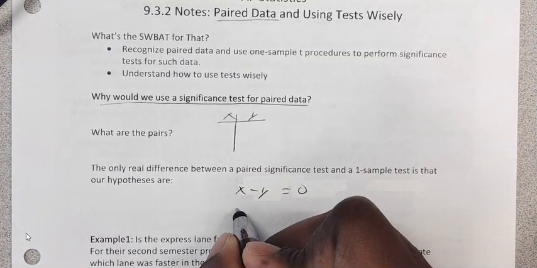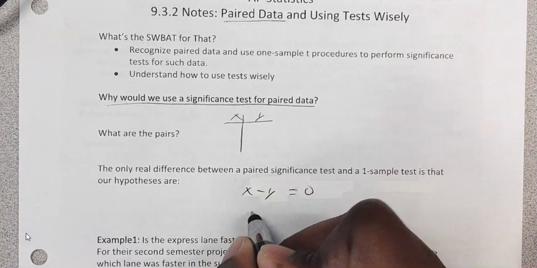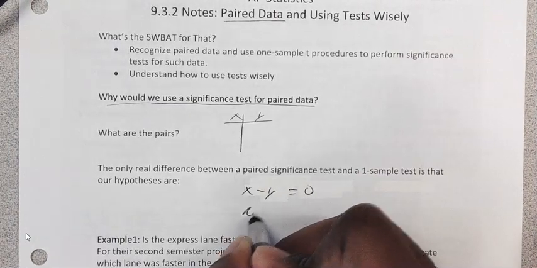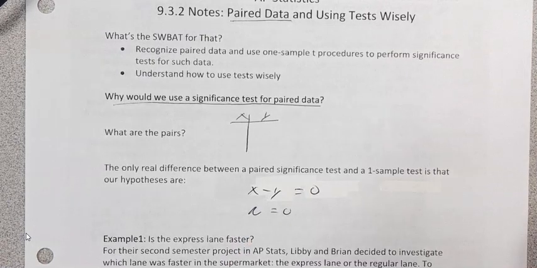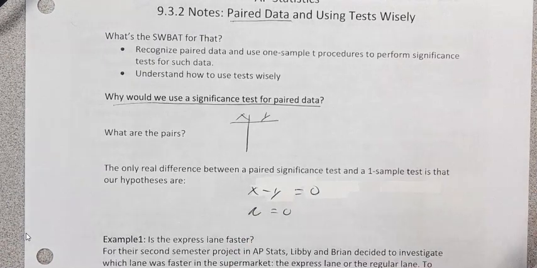So basically, you want to know if you got that difference, and the difference being the mean, you want to know if your mean is equal to zero. If it's positive, it tells you one thing. If it's negative, it tells you another thing. If it's equal to zero, it tells you another thing. So in other words, you just want to know whether or not that difference is zero.